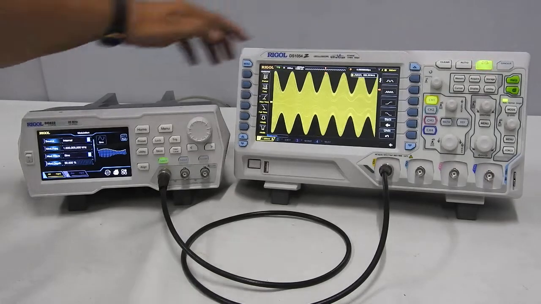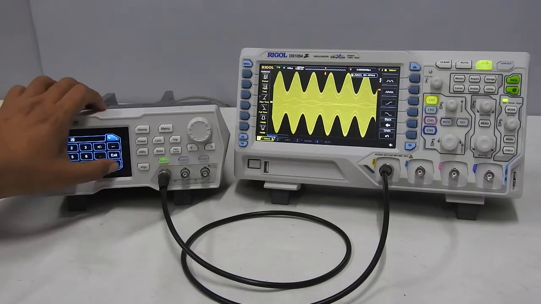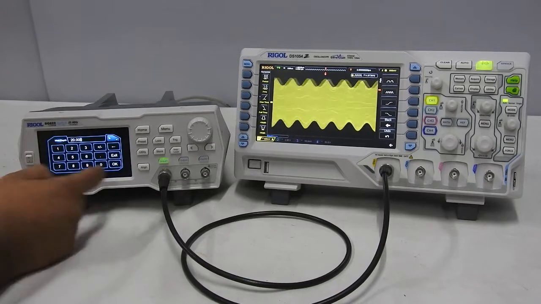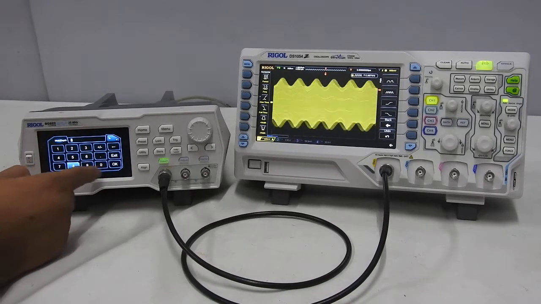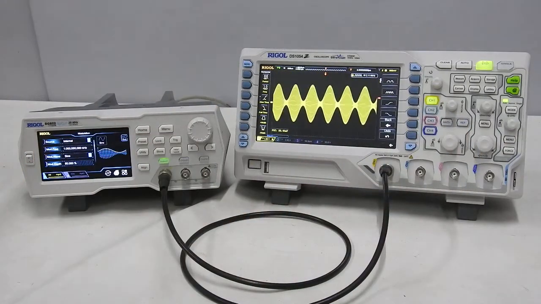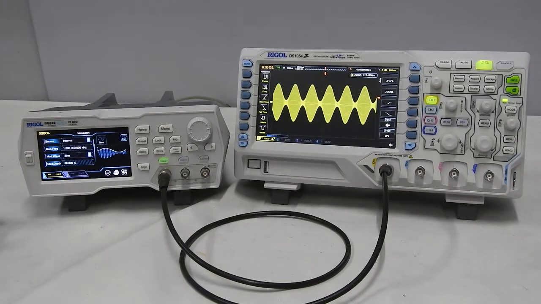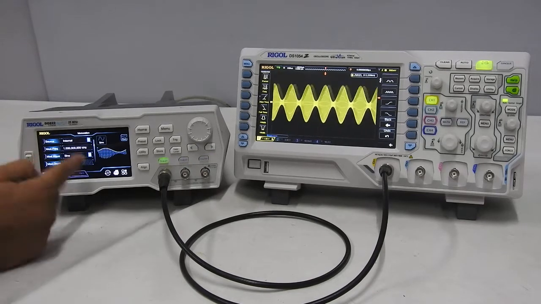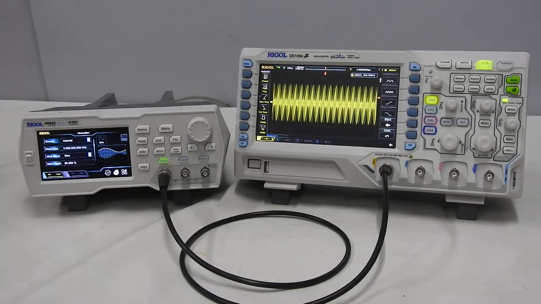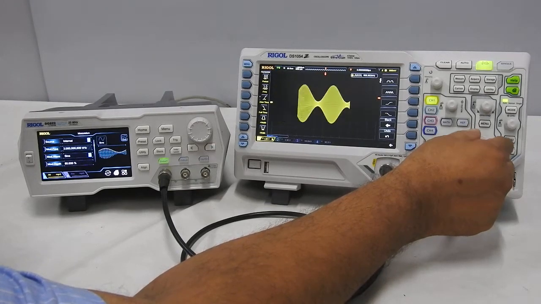If I change the depth of the modulation, say for example 20% modulation, this is with 20%, you can see that the envelope is changing. If I go for 80% modulation, you can see that this is the 80% modulation. So this way we are changing the depth of the modulation. I can change the modulating frequency. Right now it is 1 kilohertz. If I go for a 3 kilohertz signal, you can see that now the envelope is changing fast. So this is a 3 kilohertz signal.